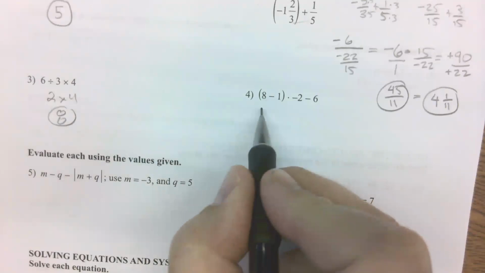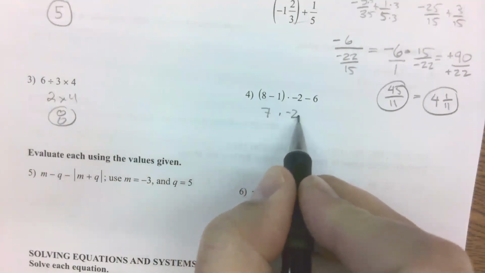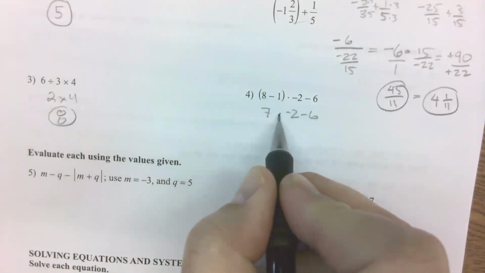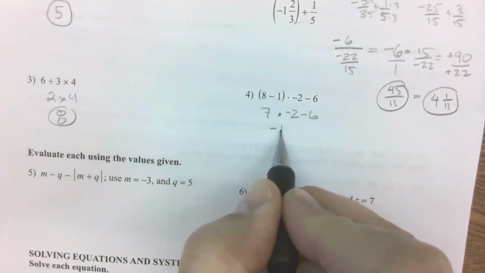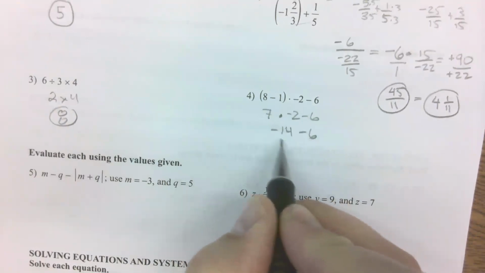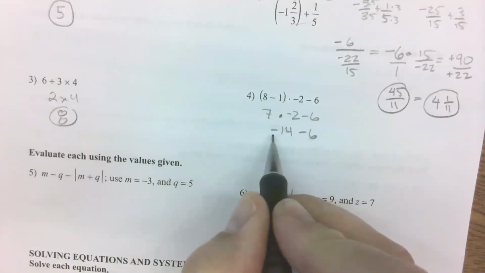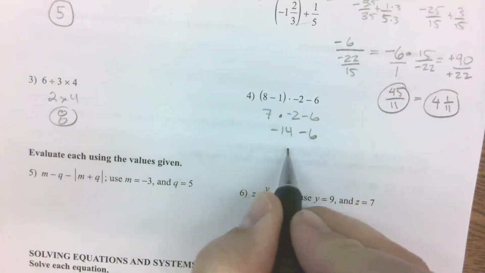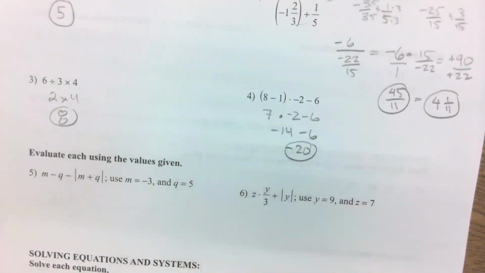All right, I'm going to do what's in the parentheses first. This is subtraction, this is multiplication, so I'll do multiplication first. These are both negative numbers. I'm taking a negative 14 and subtracting 6 more. That's going to make it an even lower number of negative 20.